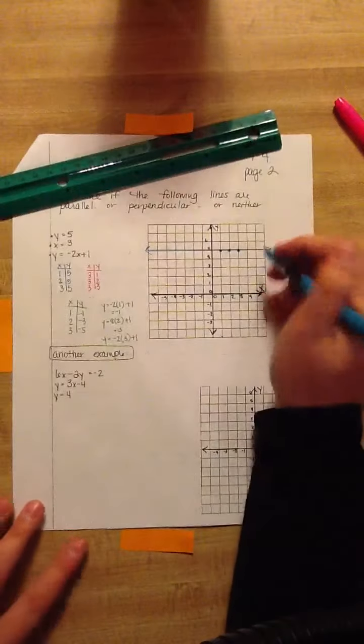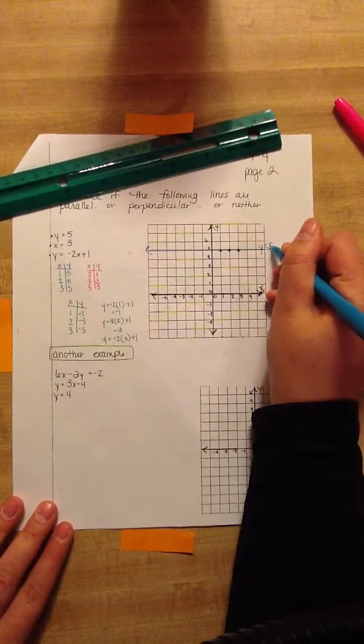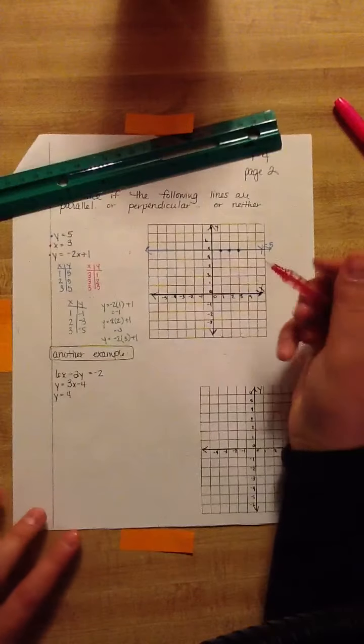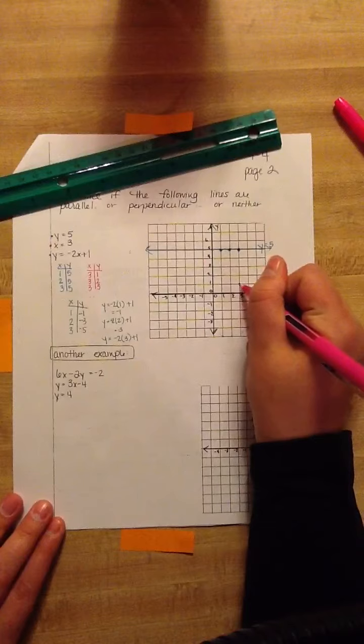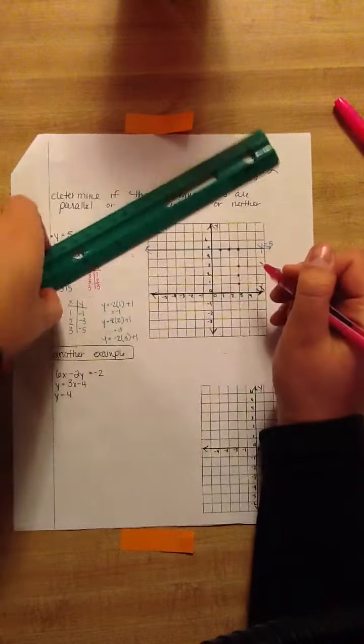Now, I'm going to write the equation of the line on this one so that I can keep track because I'm graphing more than one on the graph. I'm going to do x equals 3 next. I'm going to use a pink pen. So I'm at 3, 1, 3, 2, and 3, 3. Go ahead and draw on your line.